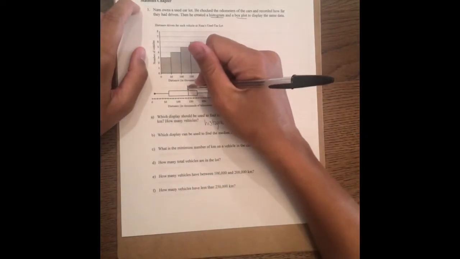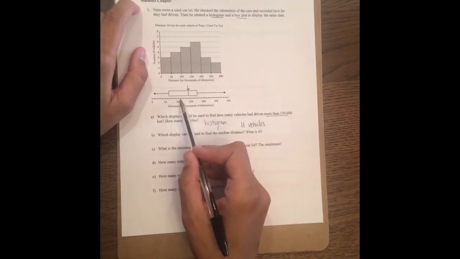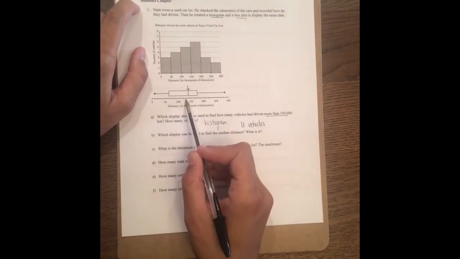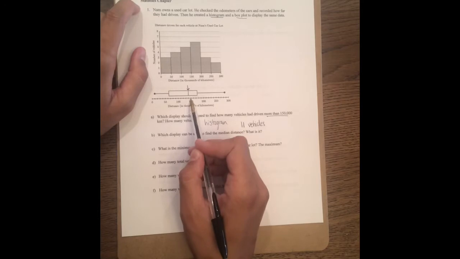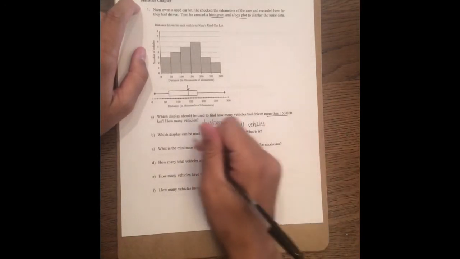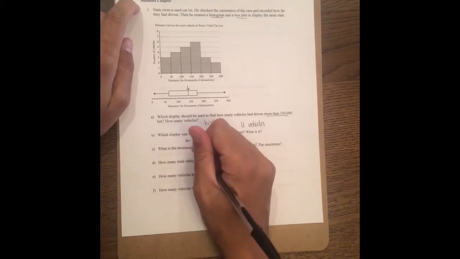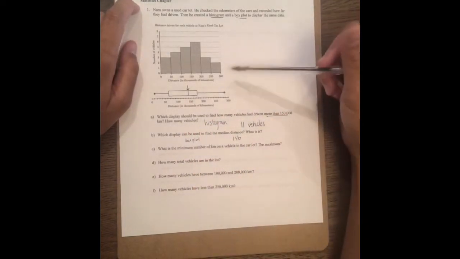If we look at the box plot, this value here is the median. So we can see this is 100 to 150, so it's 110, 120, 130, 140, 150, so this is at 140. And this was from looking at the box plot. So again, it depends on what the question is asking for which one you should refer to.